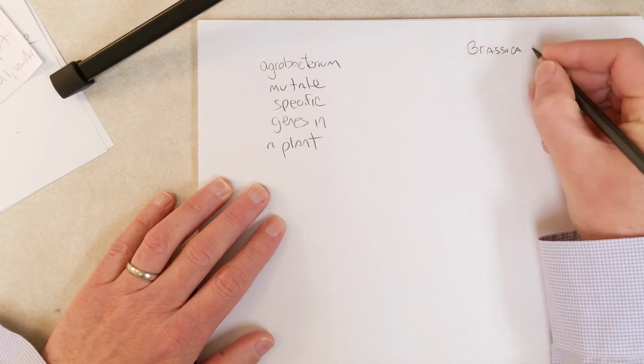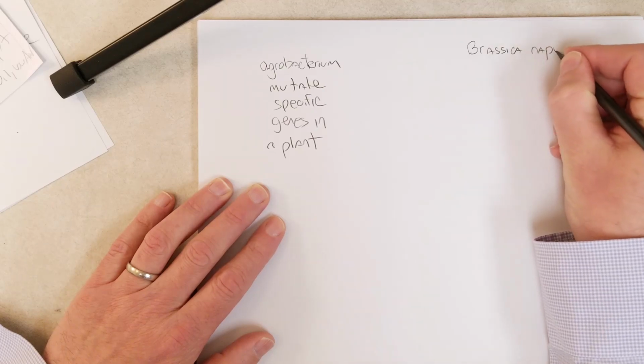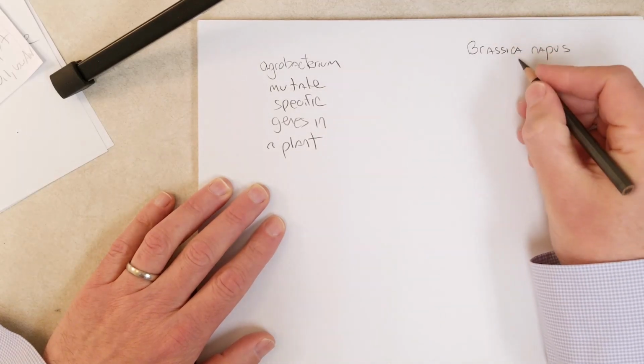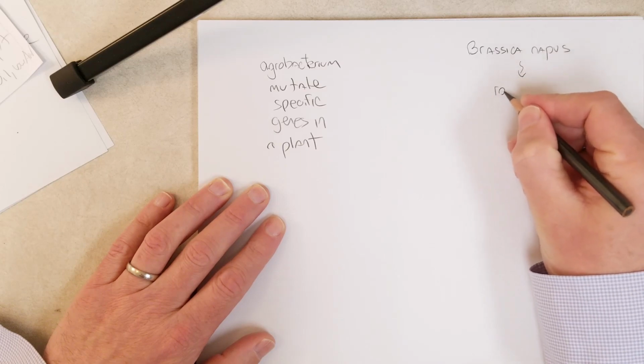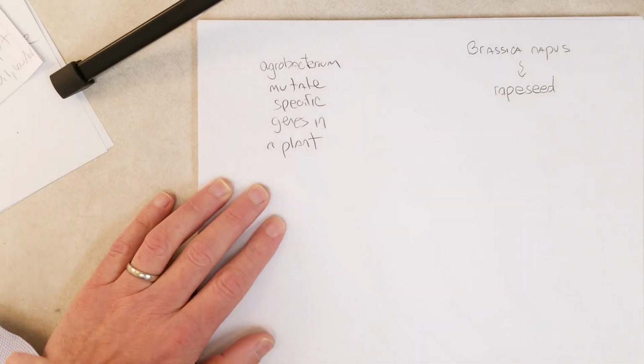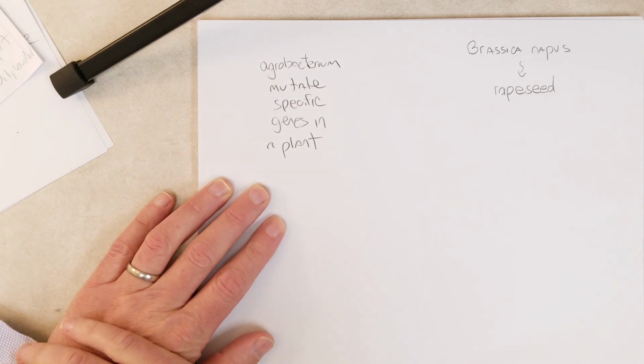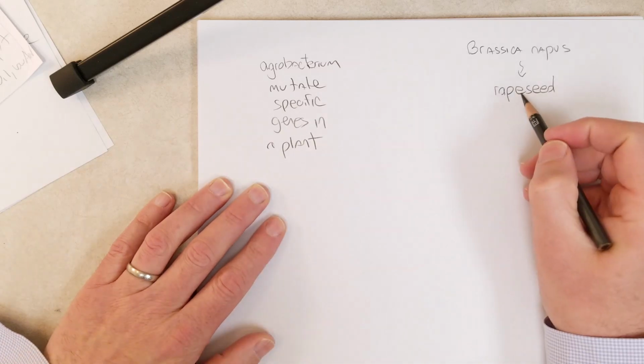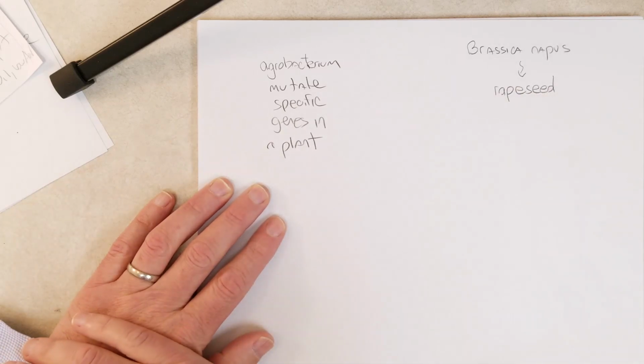a classical example from a plant called Brassica napus. Now Brassica napus is a plant that is well known for making rapeseed. And rapeseed is high in oil, and in the early 20th century, the oil from rapeseed was used, I believe, in motors and engines and things like that.